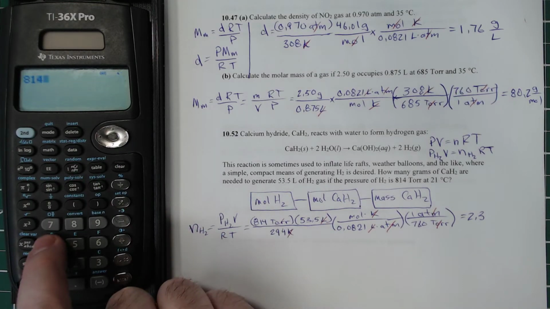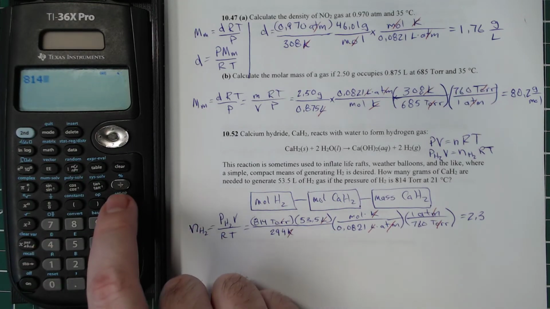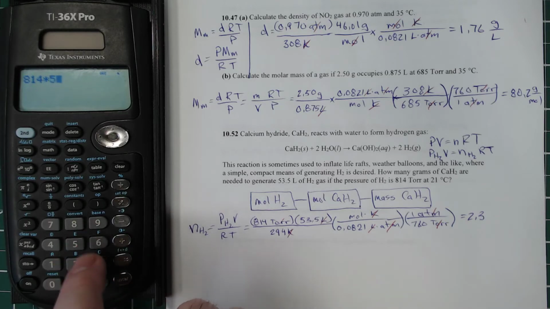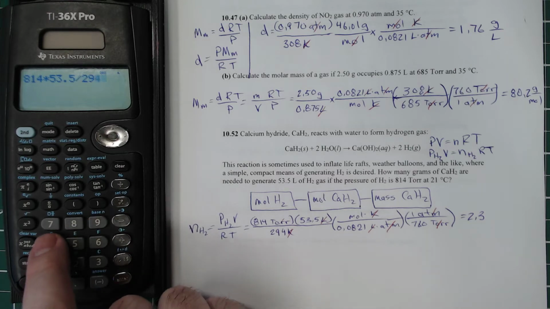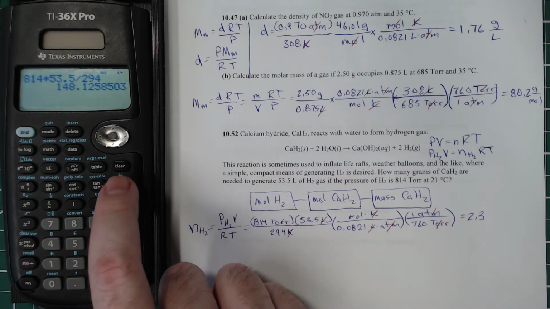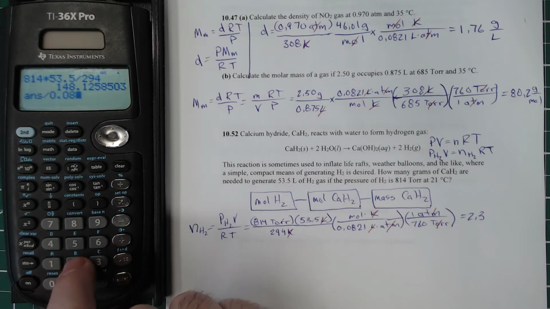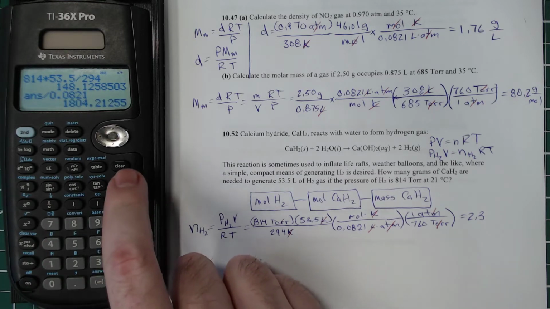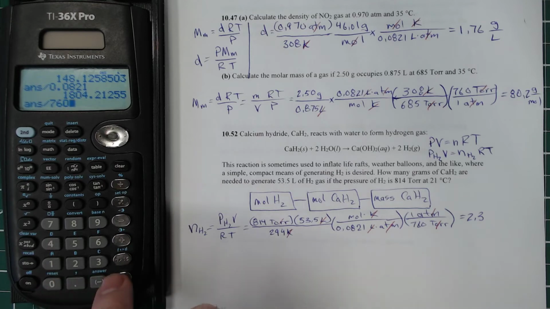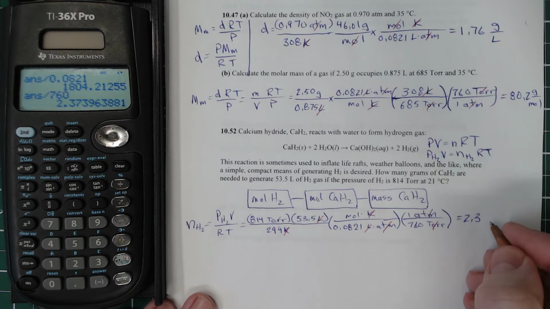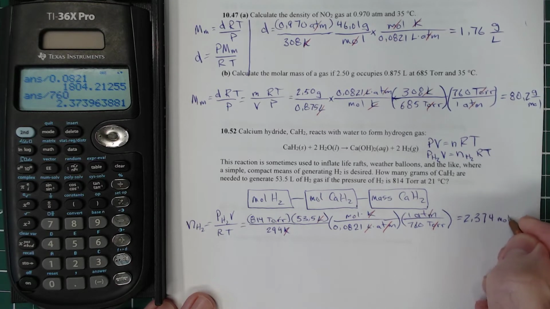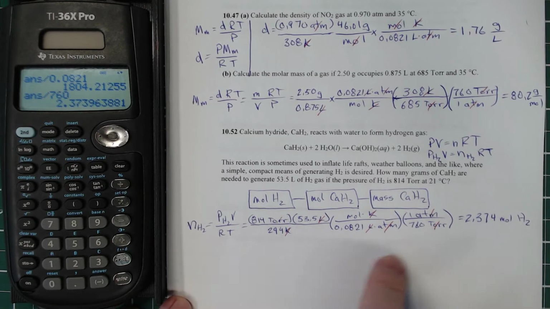So 814 times 53.5 divided by 294, and then divide by 0.0821, and then we'll divide by 760. And we get 2.373. And I'm just going to put 2.374 moles. Now, technically, we only have 3 sig figs, but I'm going to round after the next step.